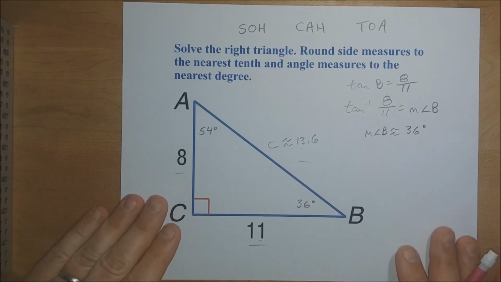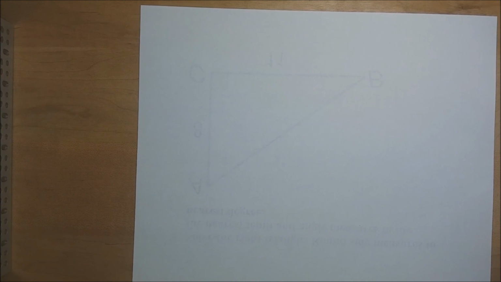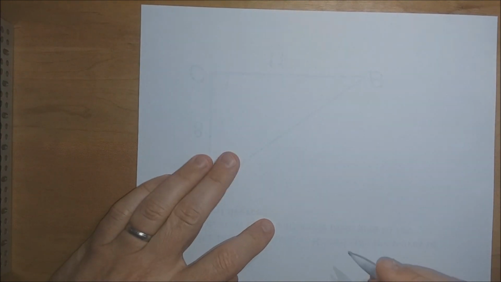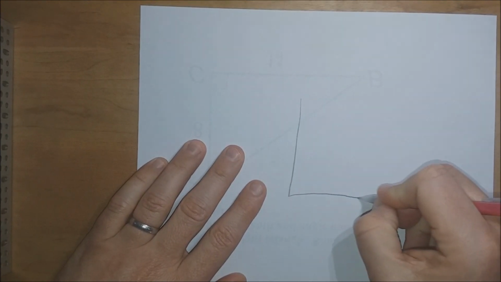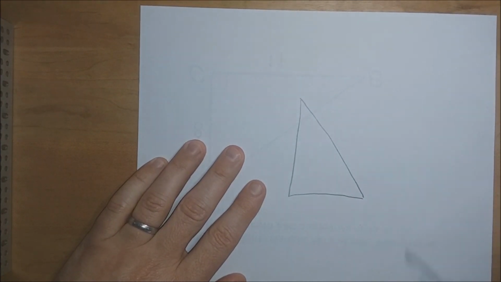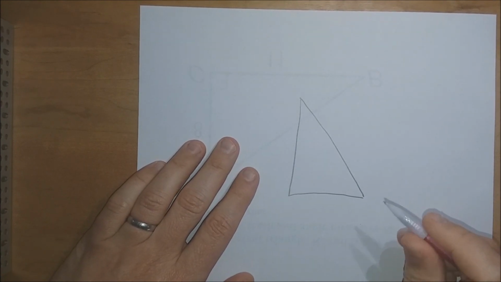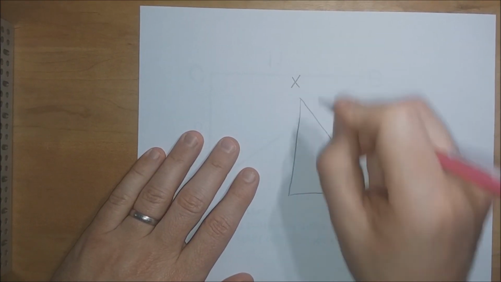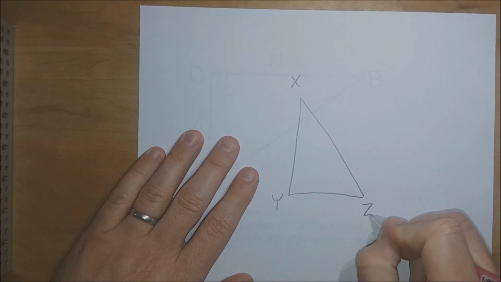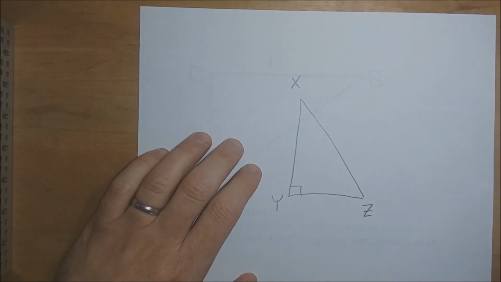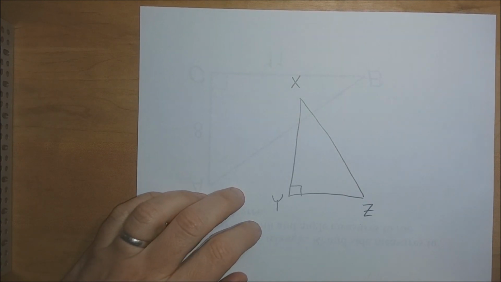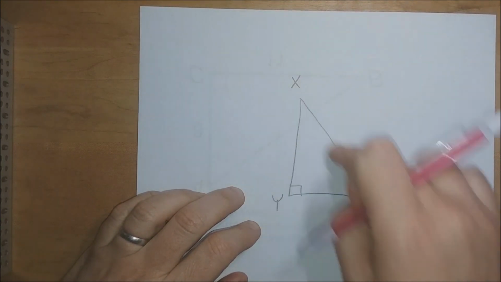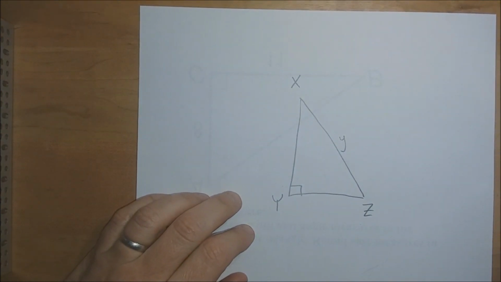Oh, and as promised, the world's funniest math joke. Okay. So we have a horse walks into a bar, and he says to the bartender, if you've got a right triangle, x, y, z, such that y is the right angle, which side is the hypotenuse? And the bartender says, y, the long face.